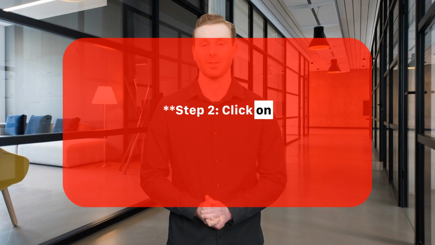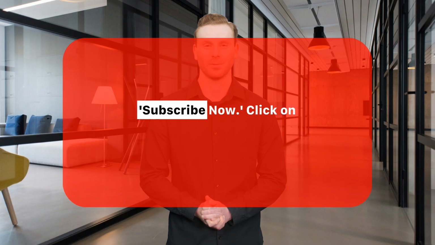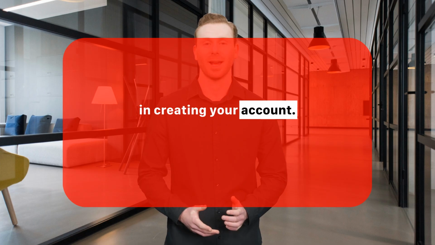Step 2. Click on Start Free Trial. Locate the button that says Start Free Trial or Subscribe Now. Click on this option to proceed to the next step in creating your account.